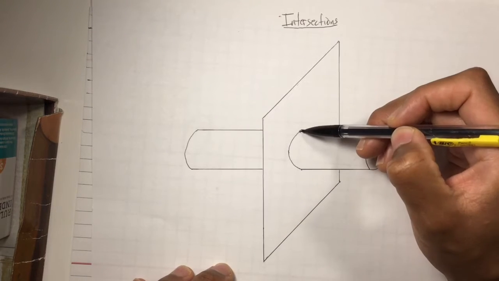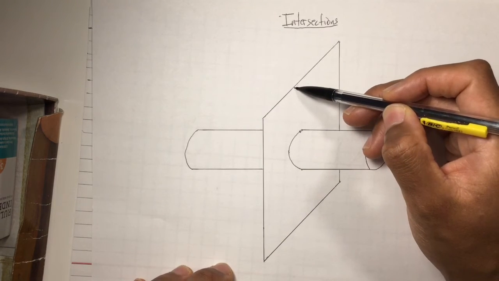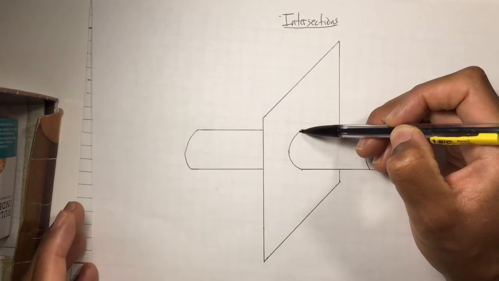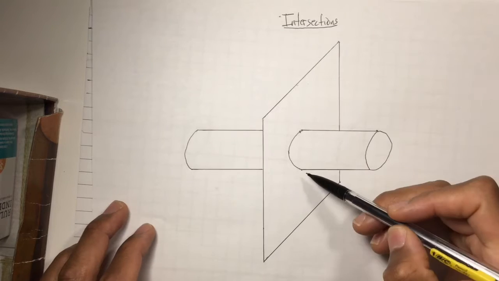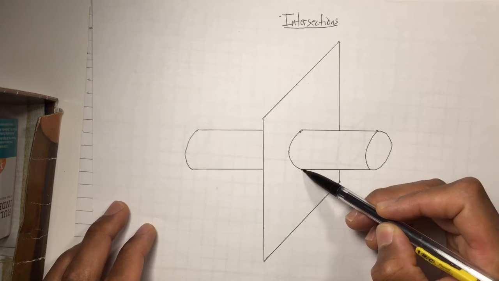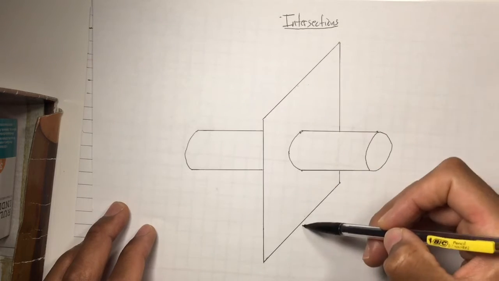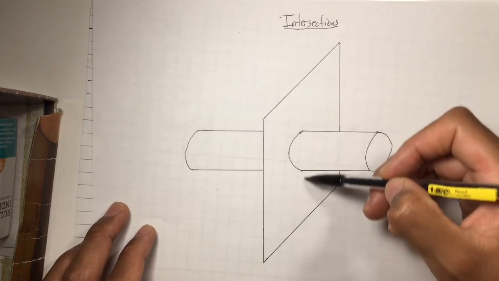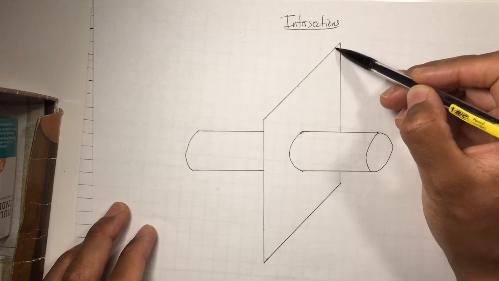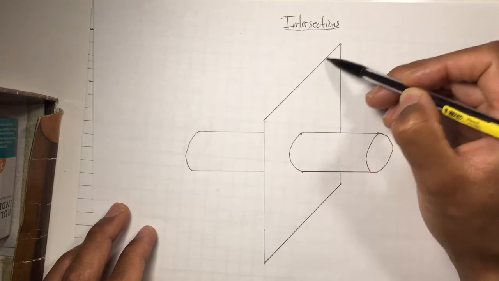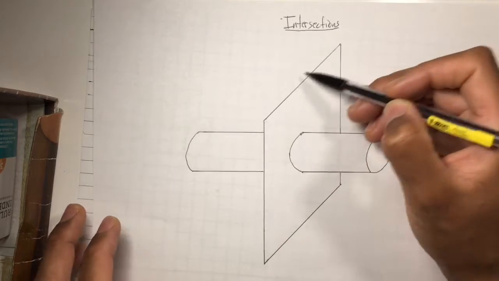Let's say 4 boxes up, and then go down to the bottom of the rod and go 4 boxes down. That gives us the height of the plane, and then we go back 3 and up 3, which gives us the width of the plane.